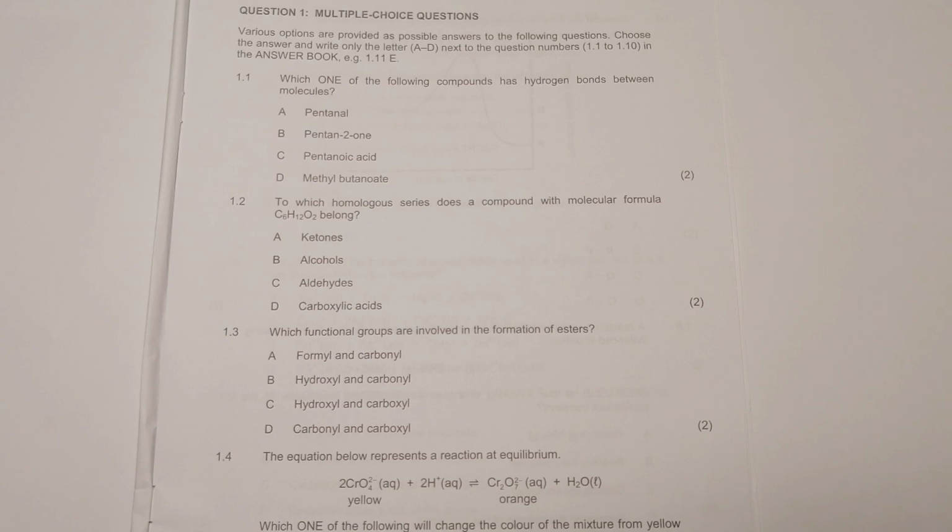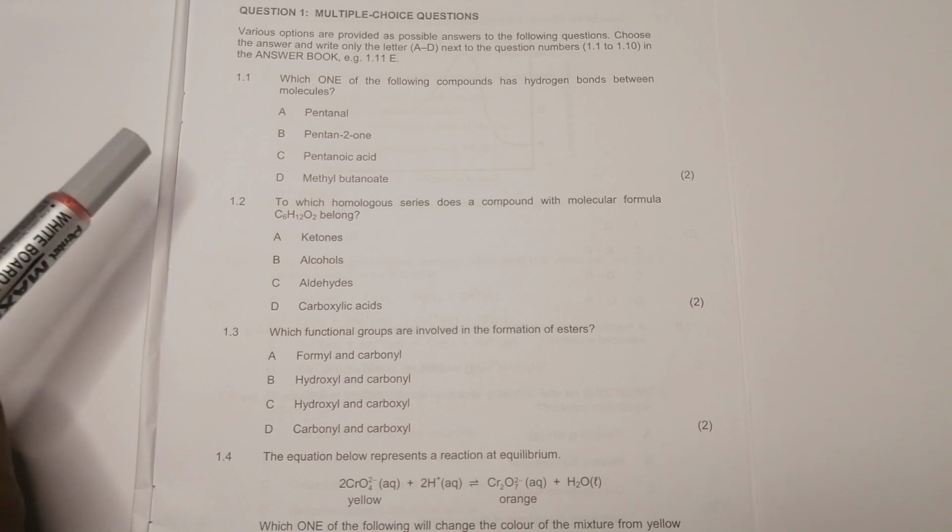The first one says: which one of the following compounds has a hydrogen bond between molecules? As you would know, hydrogen bonding is found in organic compounds between alcohols, which have that hydroxyl group, and also carboxylic acids. So let's see which one would qualify there. That would be pentanoic acid, so obviously the answer here should be C.